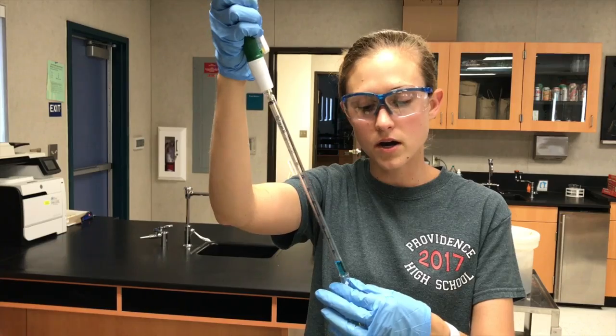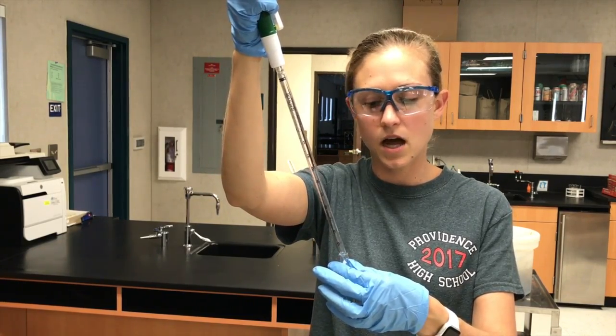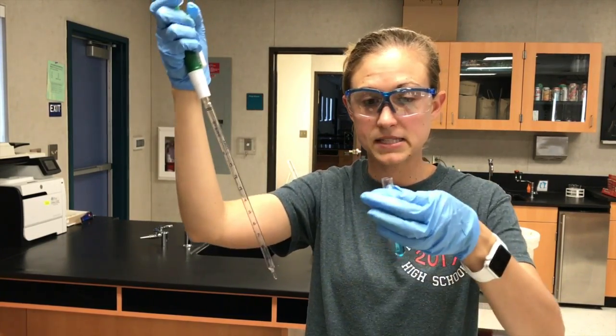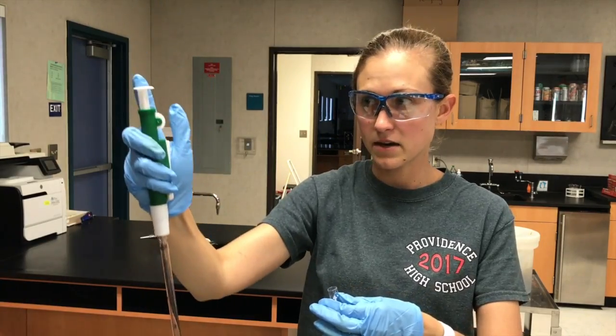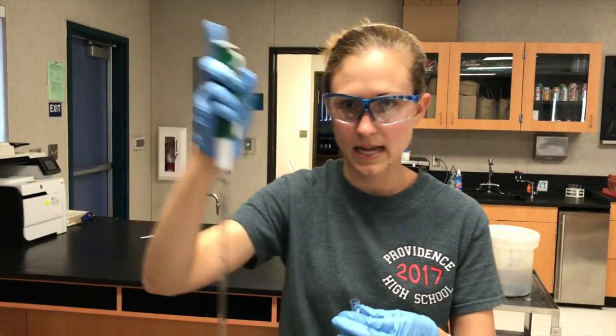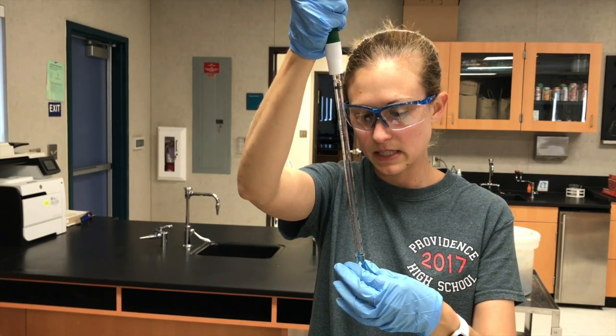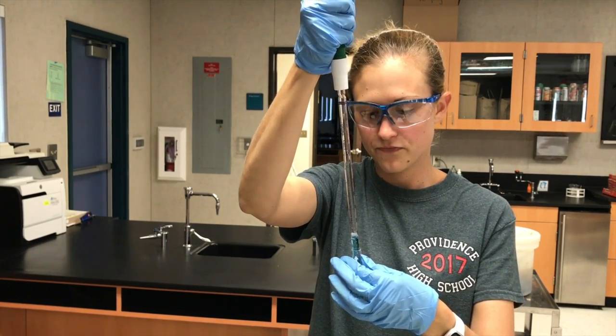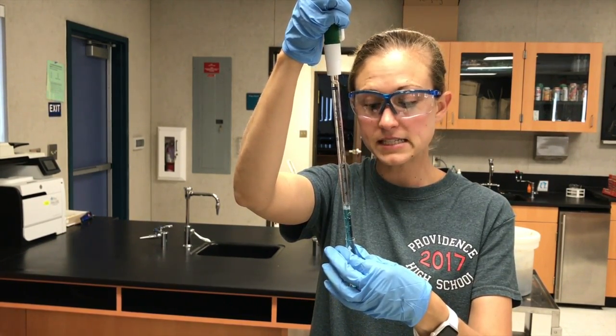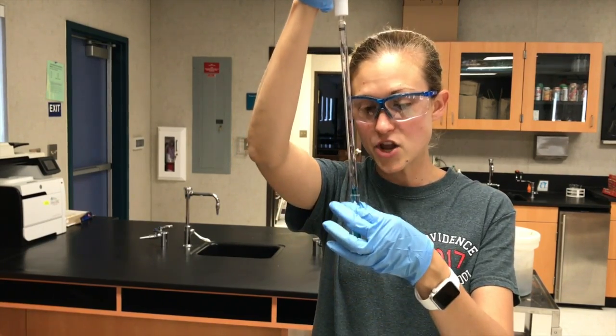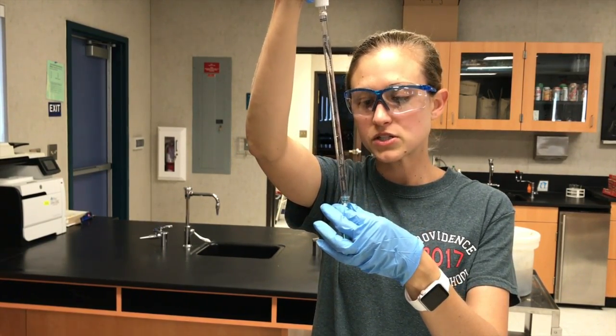Now, if you are completely sure that it mixed, awesome. But what I always do whenever I'm mixing in a cuvette, I'm going to, again, make sure that you push that down so it's all the way down. I'm going to scroll up. I'm going to suck up some of this liquid. And then I'm going to release it. And you can clearly see it mixing. Okay? So now my solution's mixed.